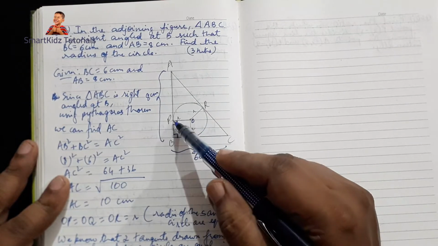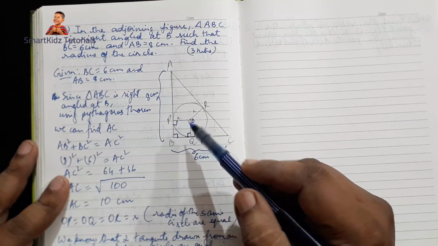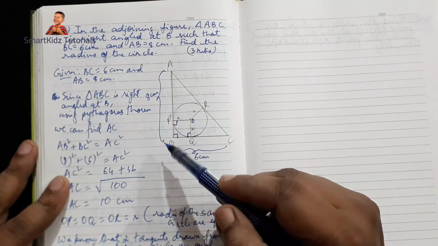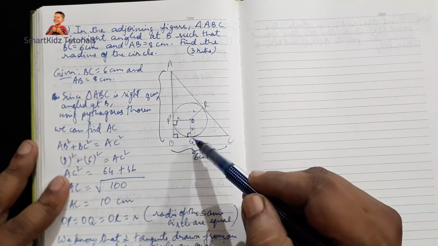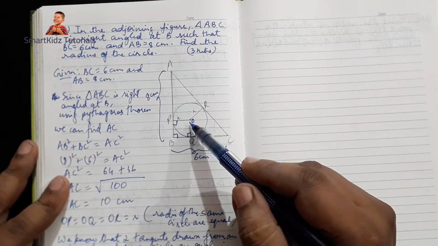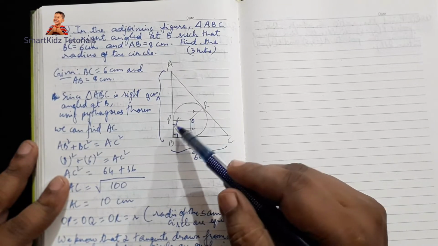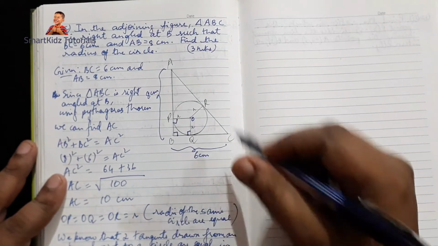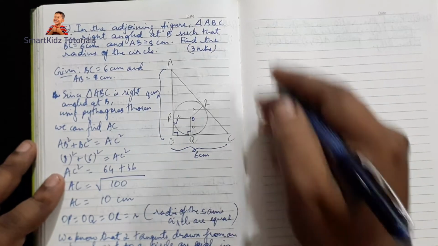If you look at this quadrilateral BPOQ, these three angles are 90 degrees each, so the fourth one also has got to be 90 degrees. So if all are 90 degrees, this quadrilateral becomes a square. So we'll write that down.